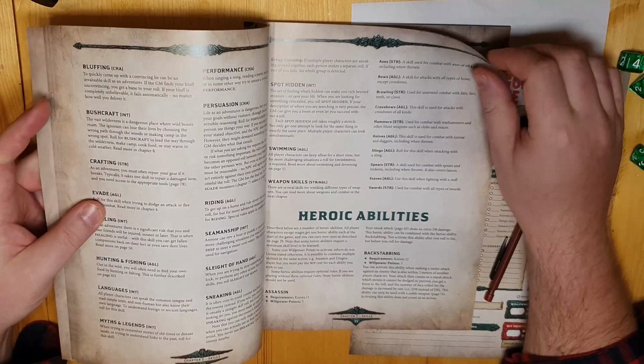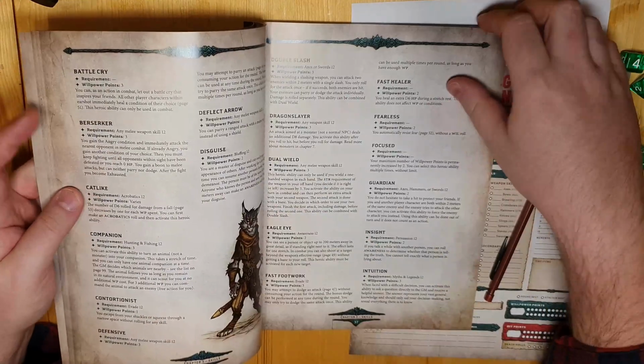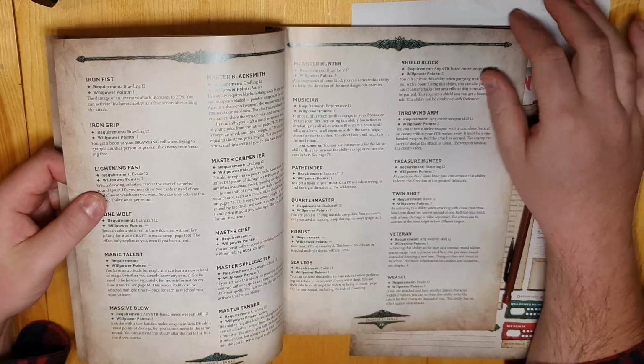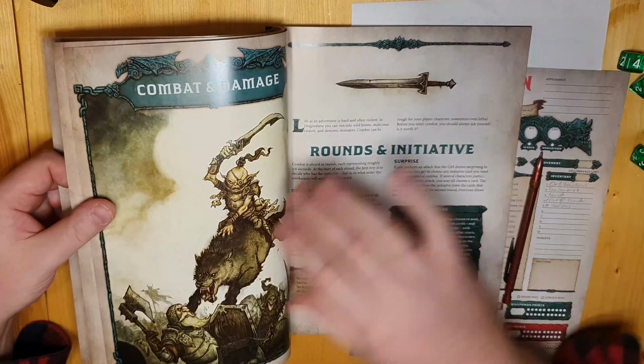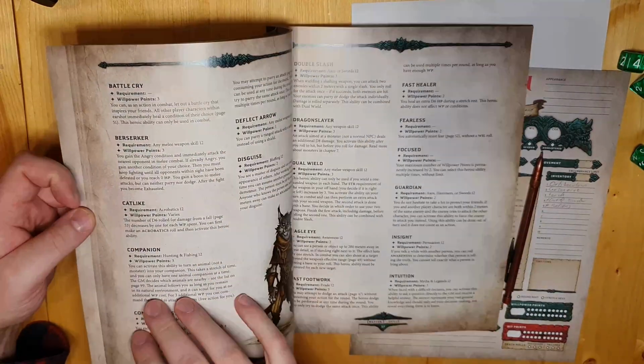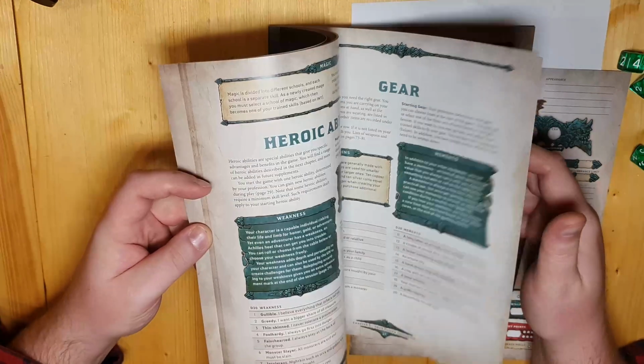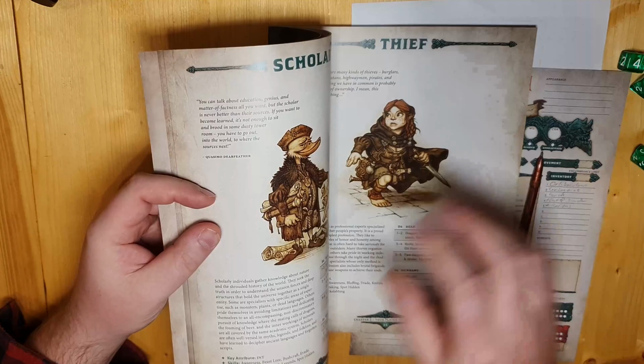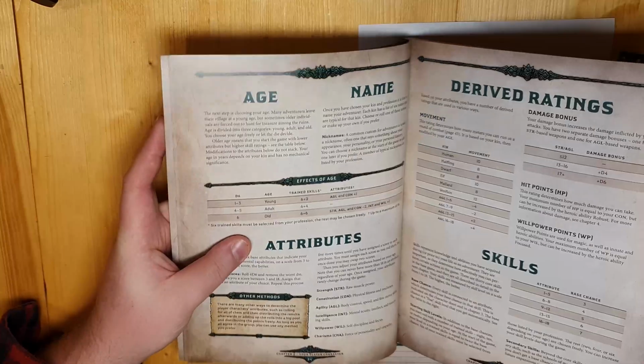As I said, characters that are not mages get 1 starting heroic ability. You get 1 from your profession, but you can ask your GM to pick 1 yourself, and I would encourage you to do so, so you get a heroic ability that fits your character and your build.